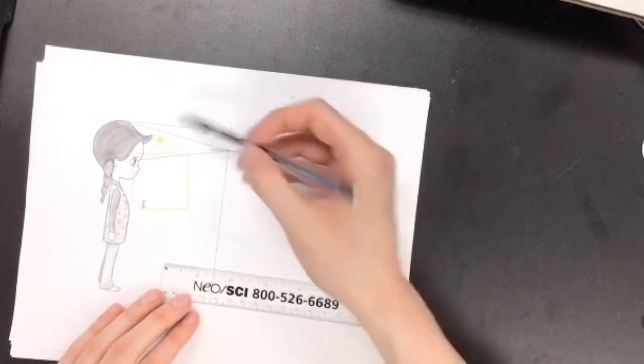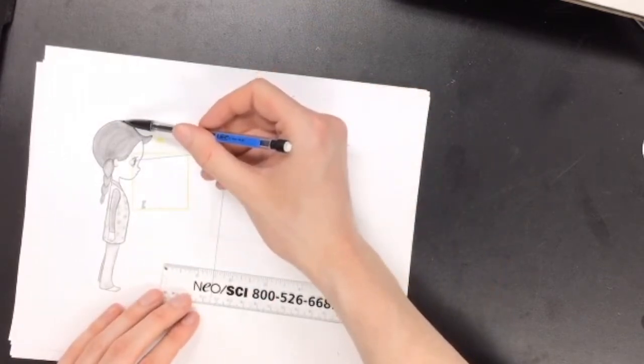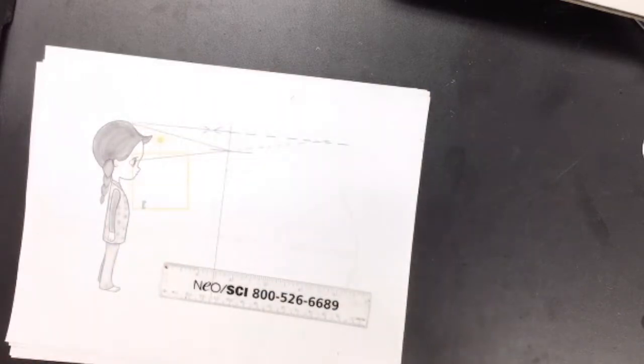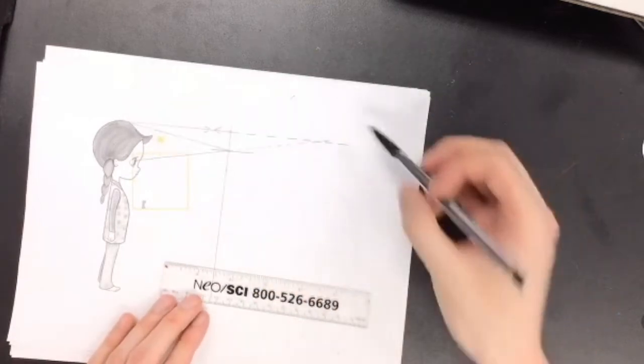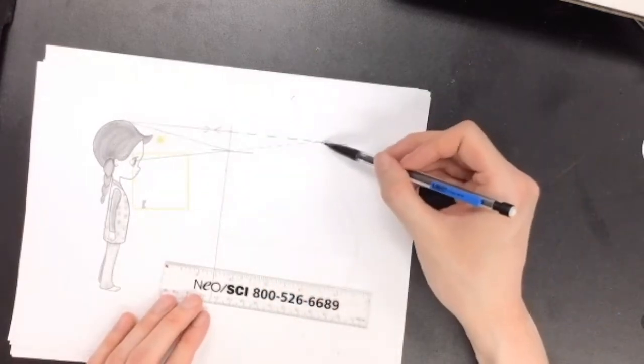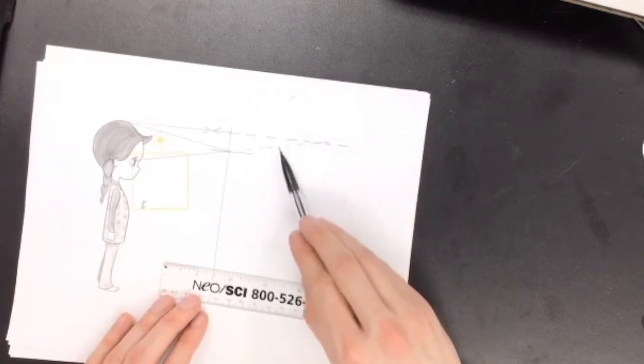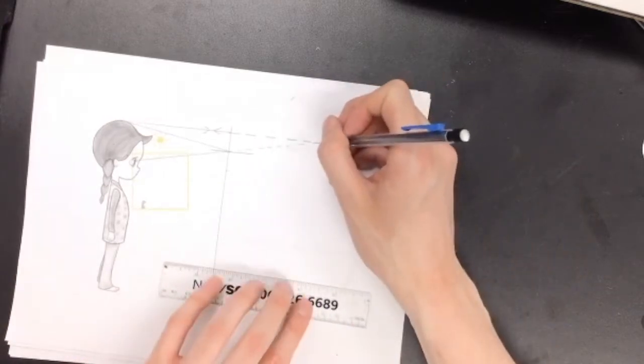Now look at this. Just like we said, if we see this girl's head, it's because any ray of light that leaves her head appears to come from that point. Well, look what's happening here. Any ray of light that appears to come from her head, as from these dotted lines, is starting to show us that it's appearing here.